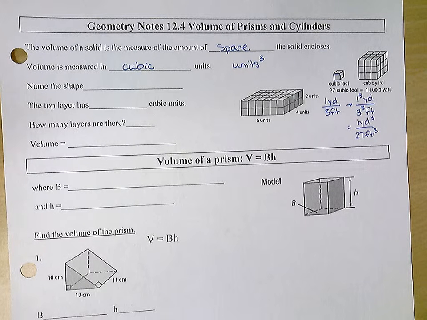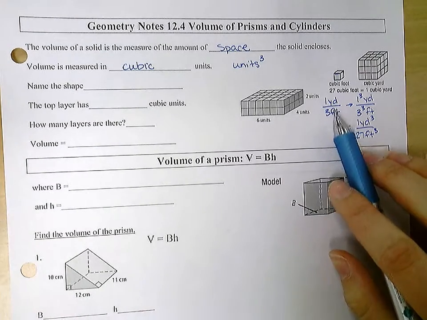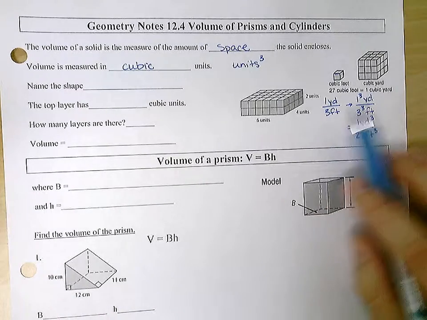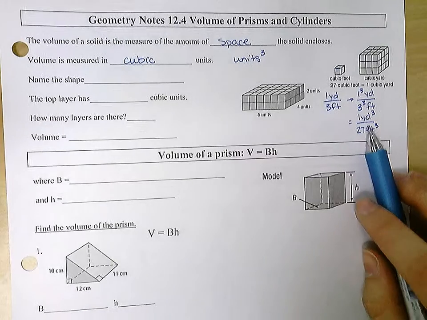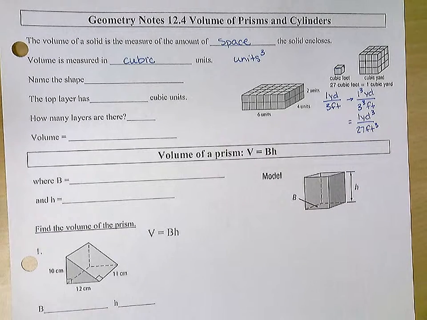There's a problem on your assignment where you have to convert from inches to feet. So if I know that there are 12 inches in 1 foot, you have to cube 12 to get it into that volume form. Just like I did here, I changed my yards and feet into cubic yards and cubic feet. So for 1 cubic yard, there are 27 cubic feet. So that's how you would do those conversions.